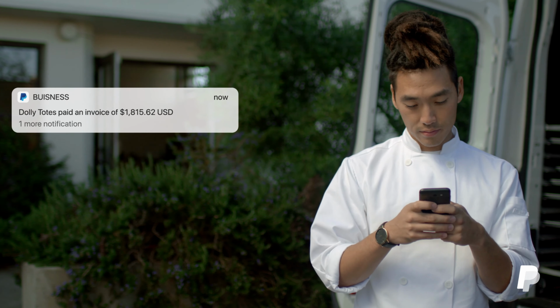With the PayPal Business app, you can invoice in just a few taps, get paid fast, and stay on top of your business on the go.